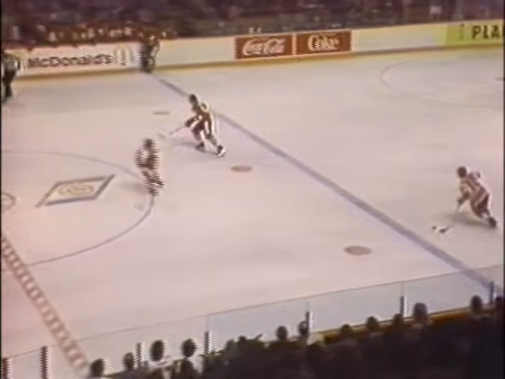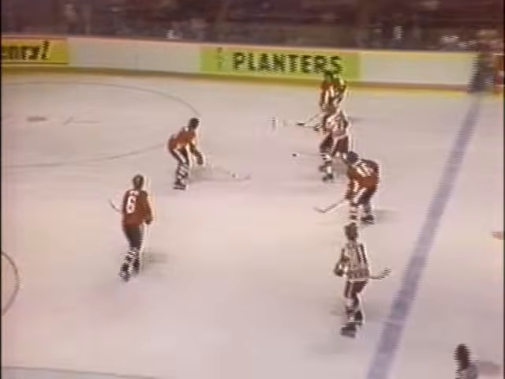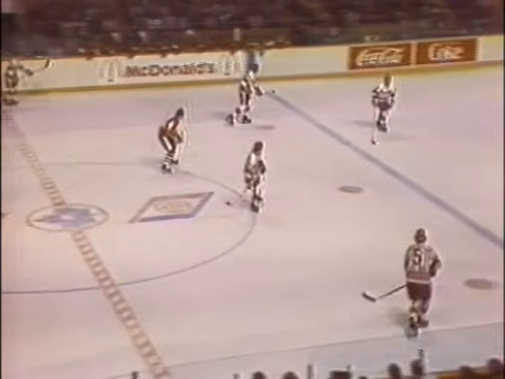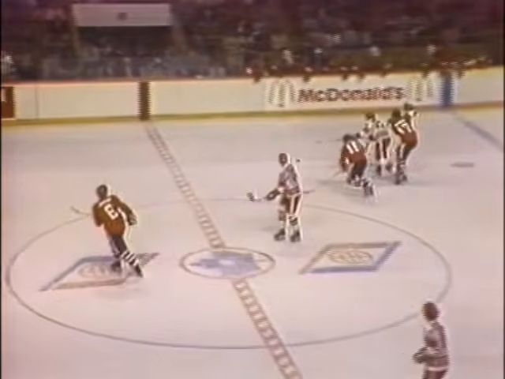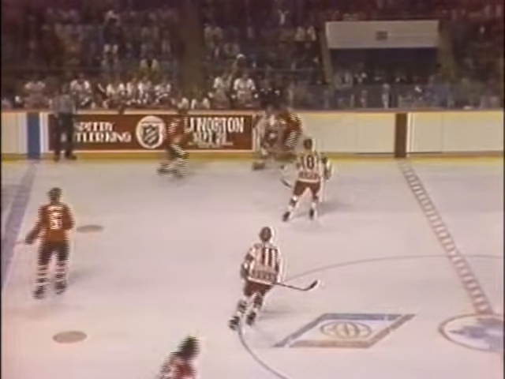Canada 2, the Soviets 1. Maltsev, number 10, coming back for the Soviets. Runs into Barber, and Reg Leach just slaps it in a backhand out to center. They go end to end here as the Soviet Union trailing 2-1. Race for it on the right side. Zlukov is checked by Barber. Puck loose at center, and the Soviets will try again.